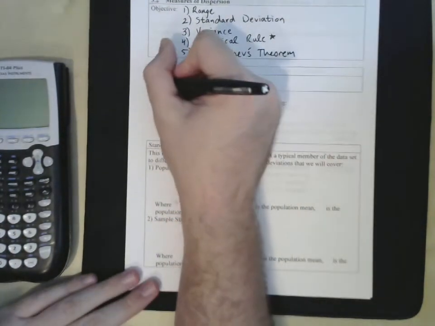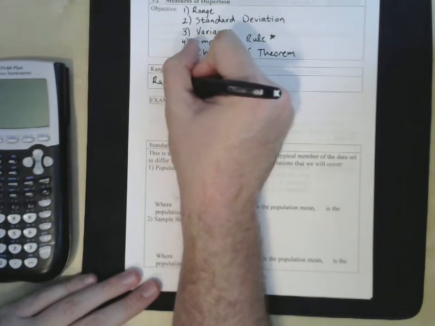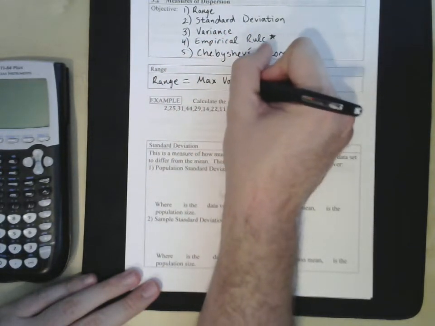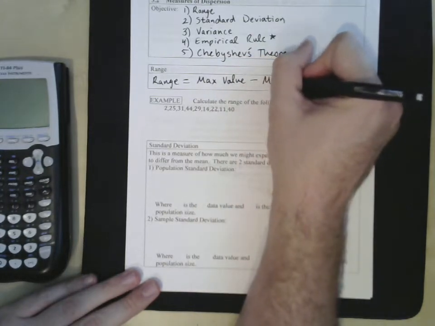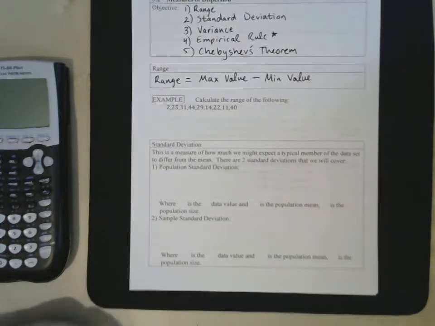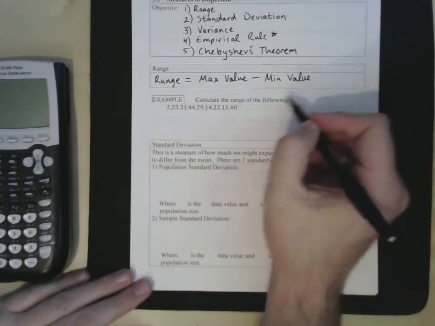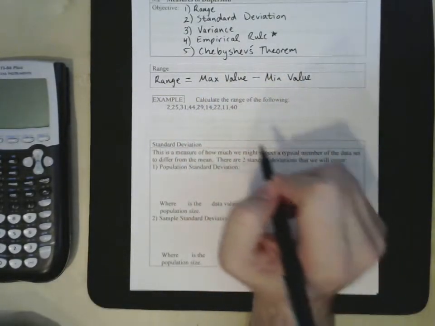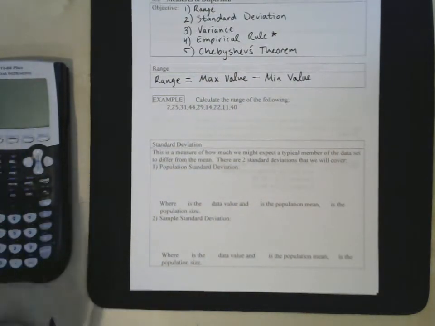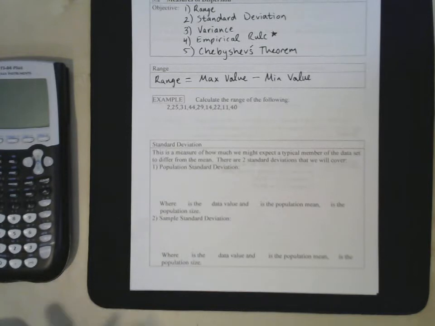The range of a data set equals the maximum value minus the minimum value. So it is our most simplistic and basic form of measure of dispersion. It tells us how far the first and last values are. Now this is obviously looking at the ordered array because you need to find the maximum and the minimum. So using the calculator to order your list of data is quite helpful in this regard.